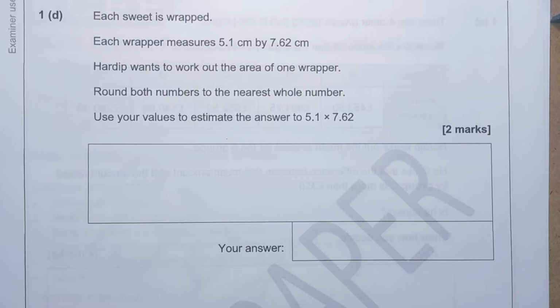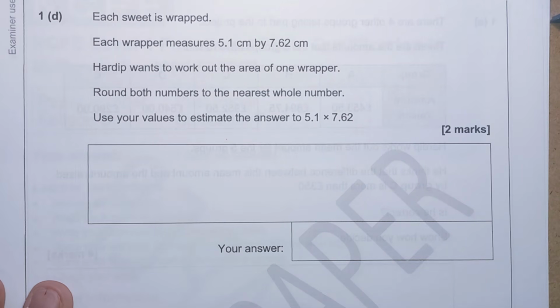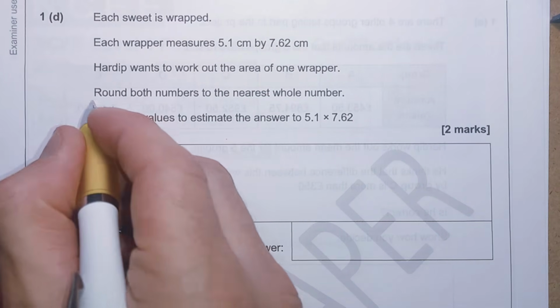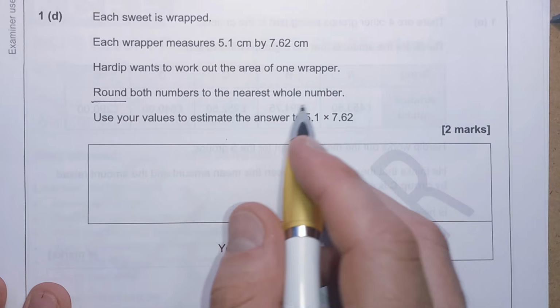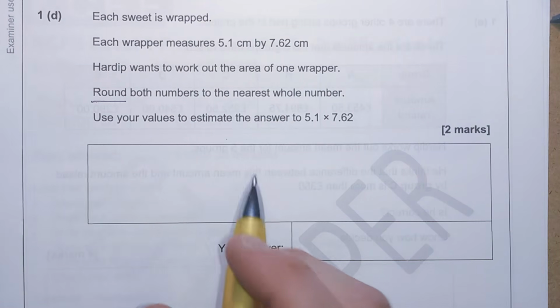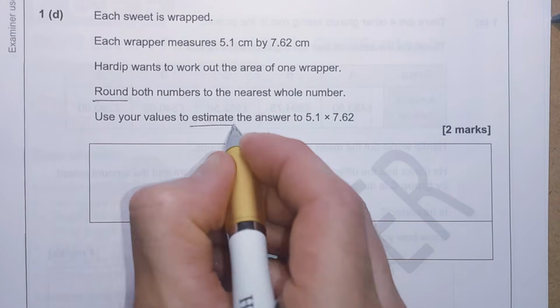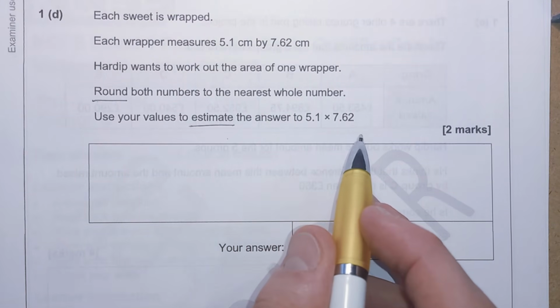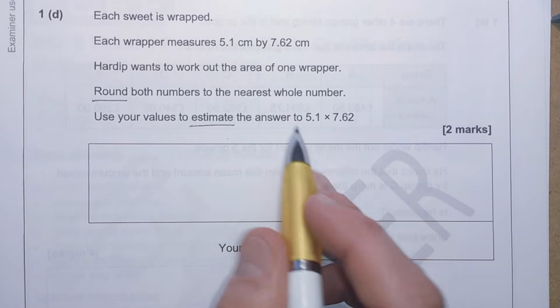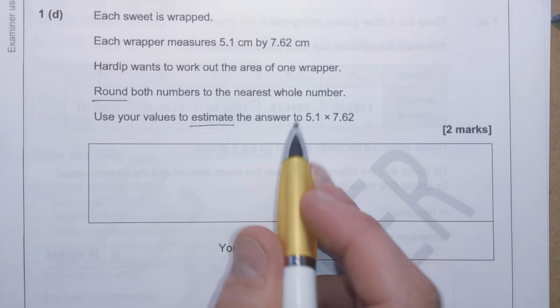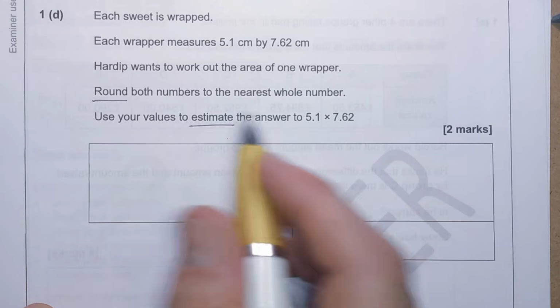Okay, we've got 1D. Each sweet is wrapped. Each wrapper measures 5.1 centimetres by 7.62 centimetres. Hardip wants to work out the area of one wrapper. Round both numbers to the nearest whole number. Use your values to estimate the answer to 5.1 times 7.62. So they don't want you to work this out. They don't want an accurate calculation. They want you to round them.